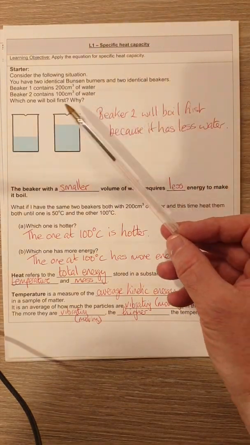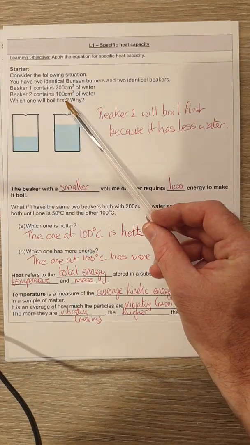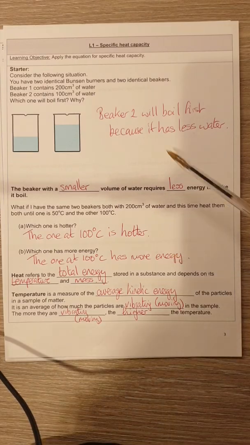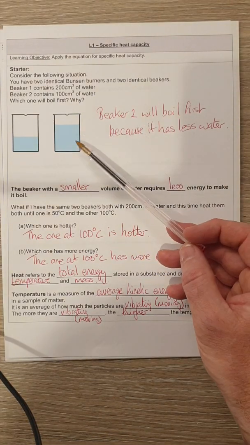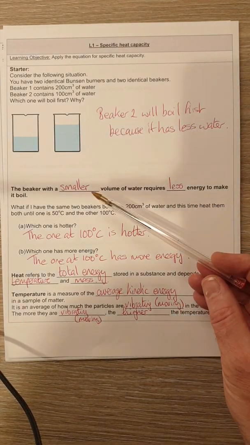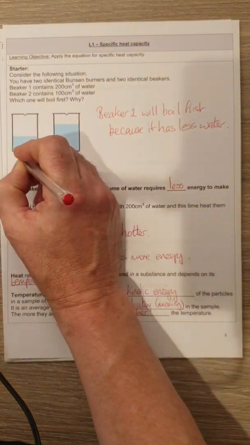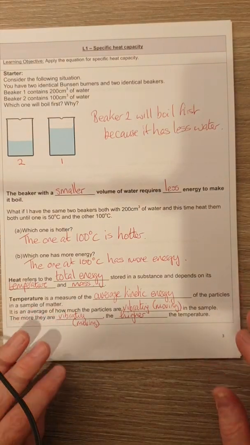We've got two identical beakers, but one beaker has got 200 centimeters cubed of water. The other beaker has only got 100 centimeters cubed of water. Which one will boil first and why? Now, most people can answer this question pretty simply with something saying beaker 2 will boil first. Why? Because it has less water. So this is beaker 1 and that's beaker 2. And that sort of intuitively makes sense to people.